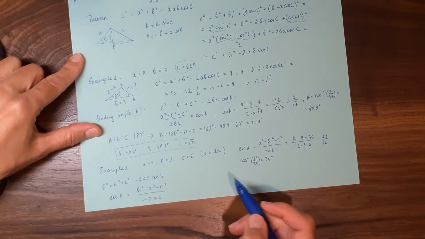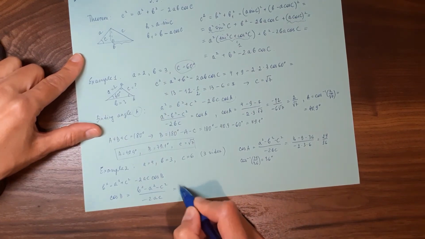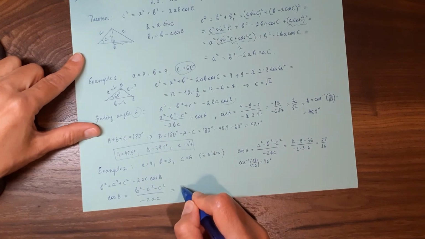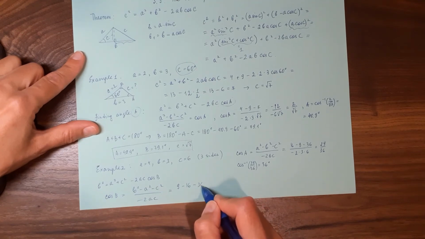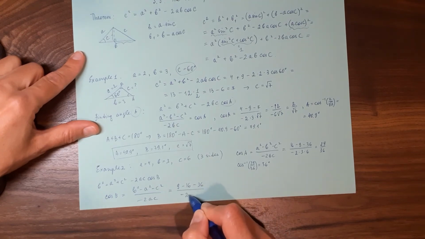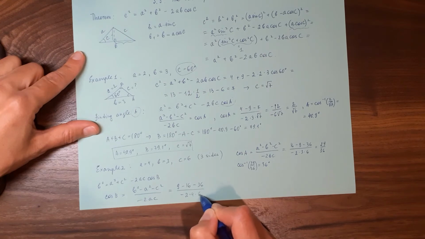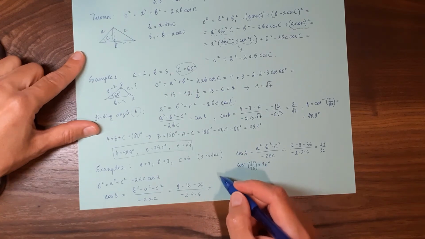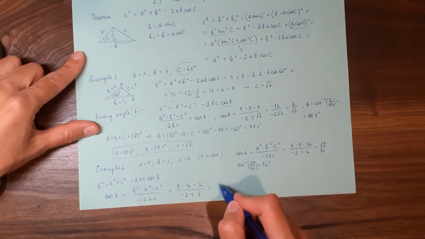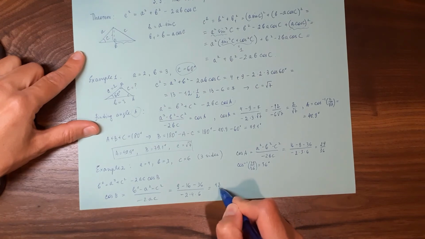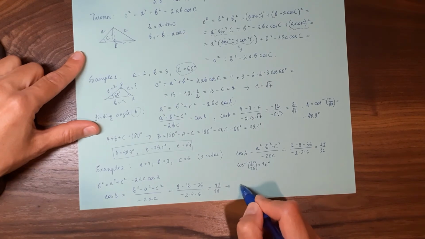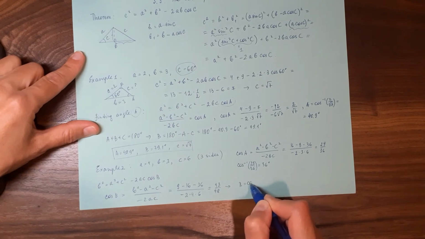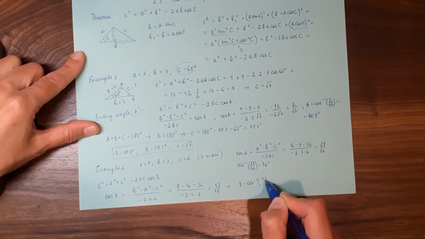So it's going to be 9 minus 16 minus 36 divided over minus 2 by 4 by 6, equals 43 over 48. So I'm going to plug it into my calculator and find that B equals cosine inverse of 43 over 48, and that's about 26 degrees.